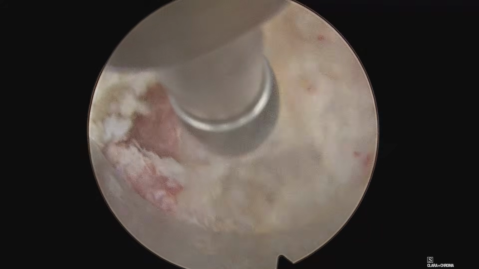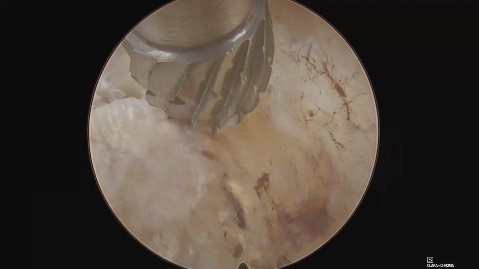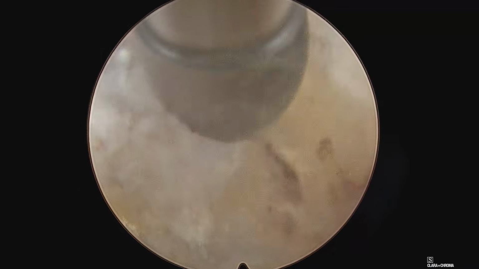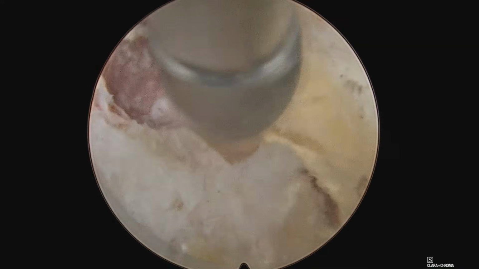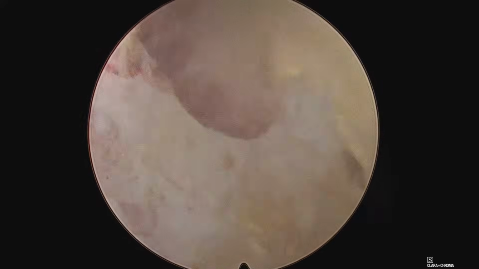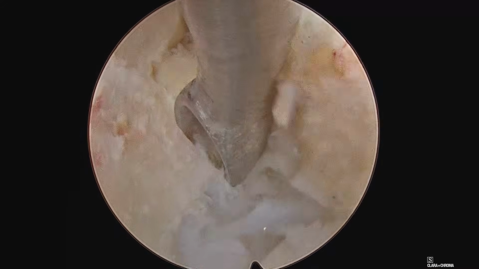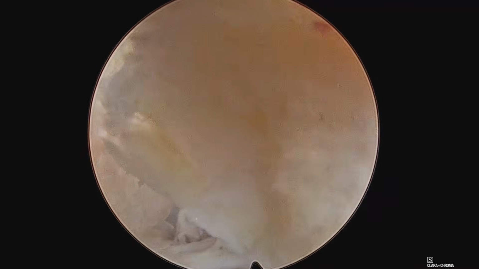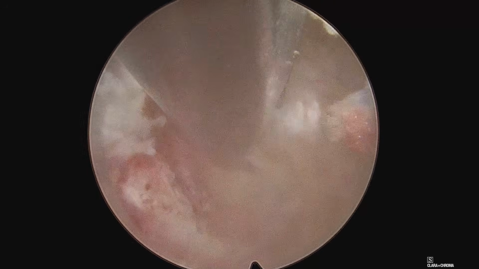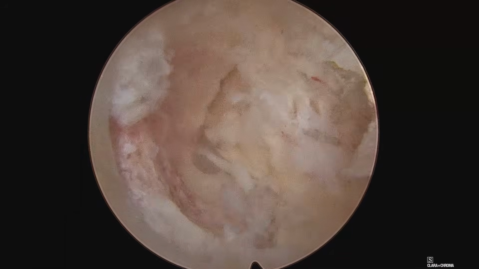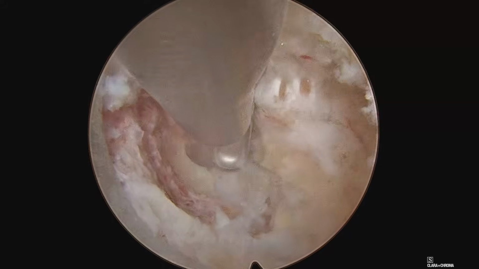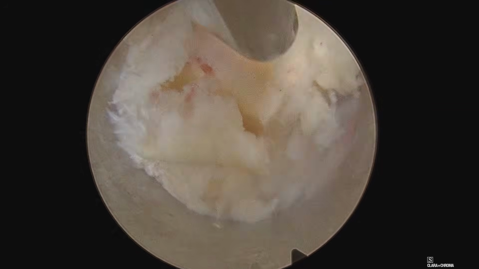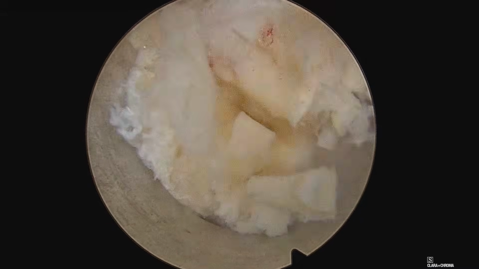The drill is being used to enlarge the interlaminar window, and herein we are also drilling part of the inferior articular process so that we can go lateral to the neural elements. The curette is used to separate the ligamentum flavum from L5 lamina, and rongeurs are used to upcut and extend the interlaminar window. Also, part of inferior articular process is cut.